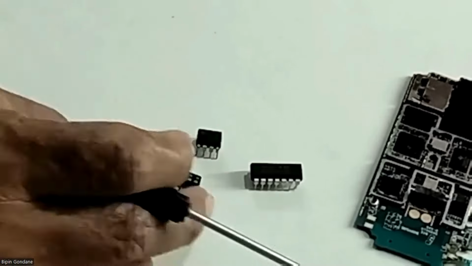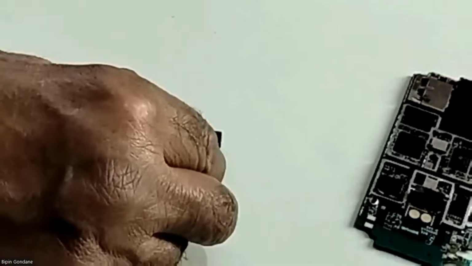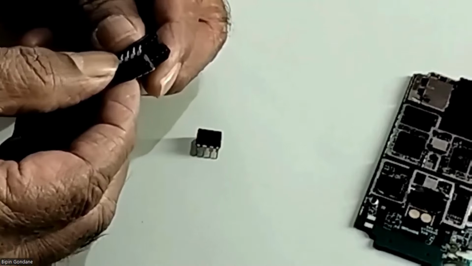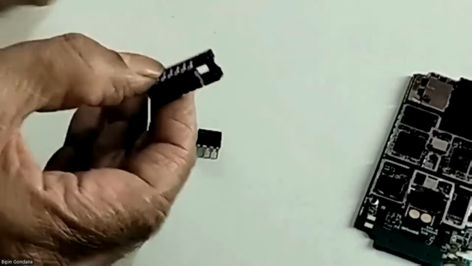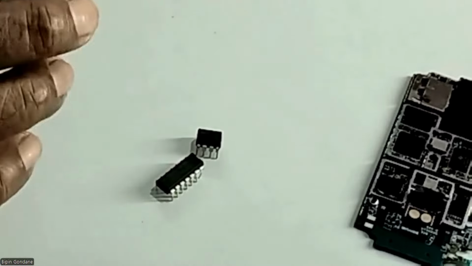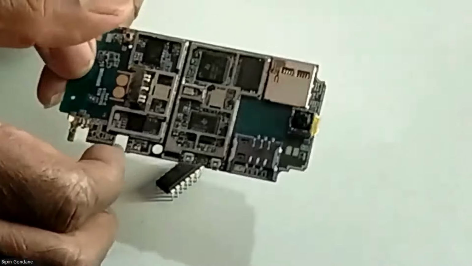Well, this is not an IC. This is the base for the IC. You can fix the IC on the top of this base. These are the bases used for PCBs and all. So this is the base of the IC. We have different types of ICs that we will study a little later. I will show you here where the IC is.